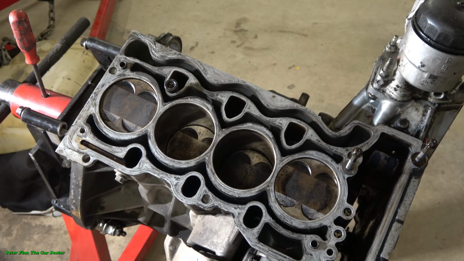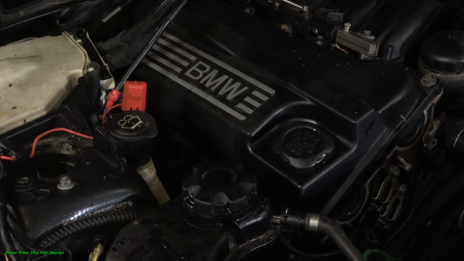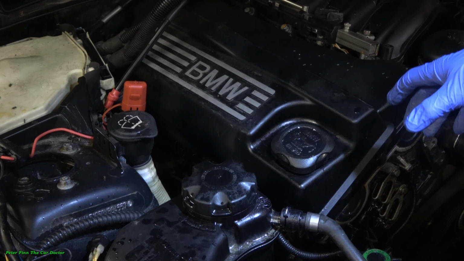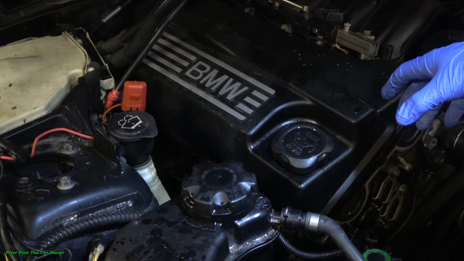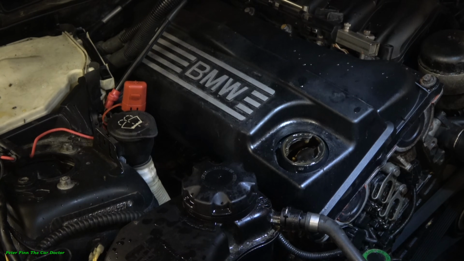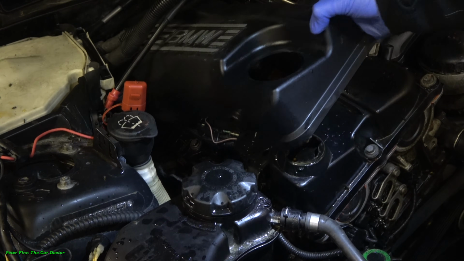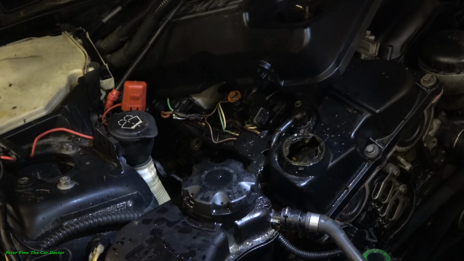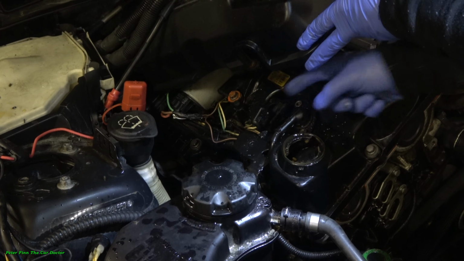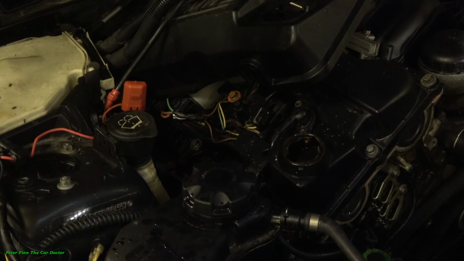So easy. Okay, and now we are checking why my engine is making misfire. The first step is to look in here at the inner area, and I found in my case that one of my electric cables in here is loosened. Can you believe?